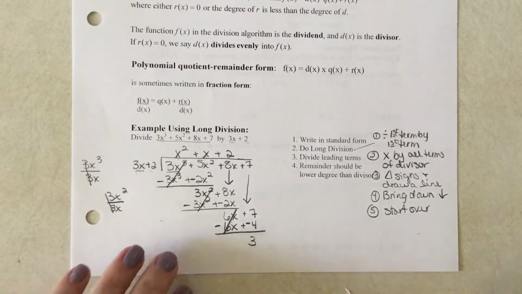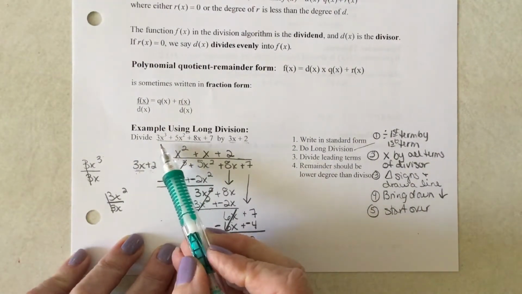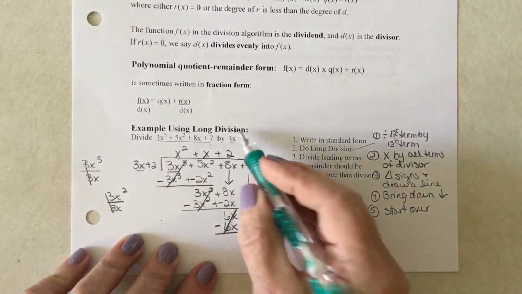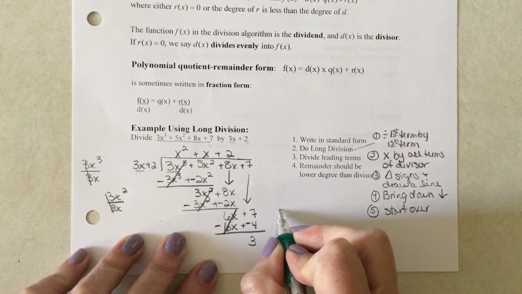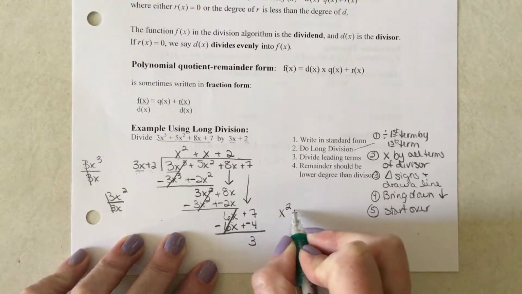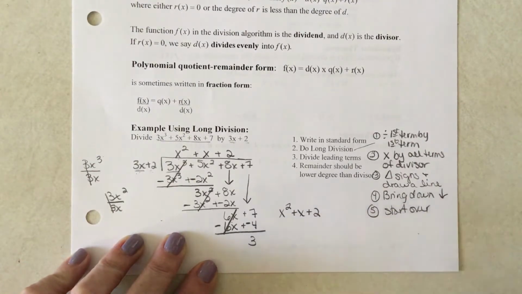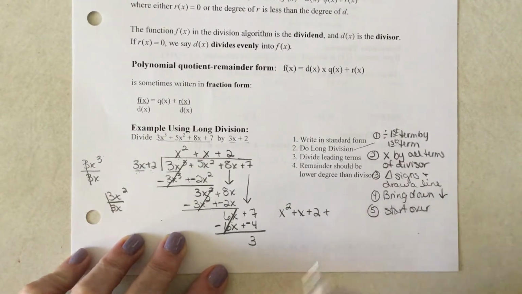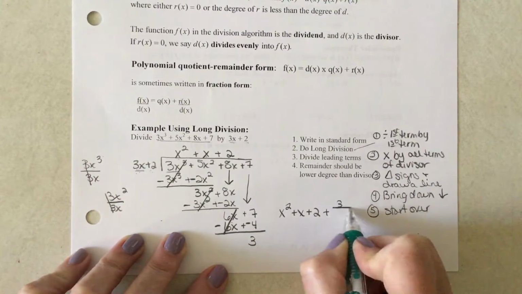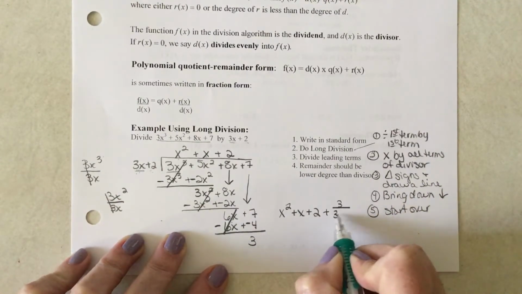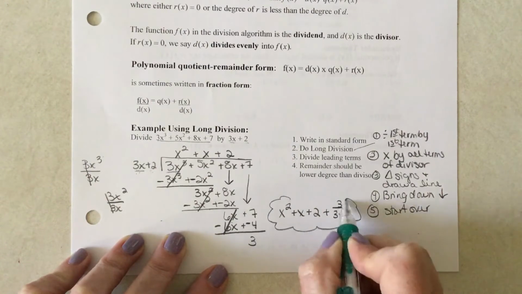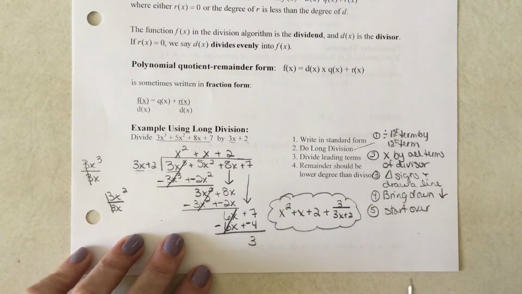So my final answer, dividing this cubic polynomial by that linear polynomial, I end up with x squared plus x plus 2 as my quotient. And the remainder, since that's a positive 3, I'll include as plus 3 over the divisor, which is 3x plus 2. That is my final answer for long division.